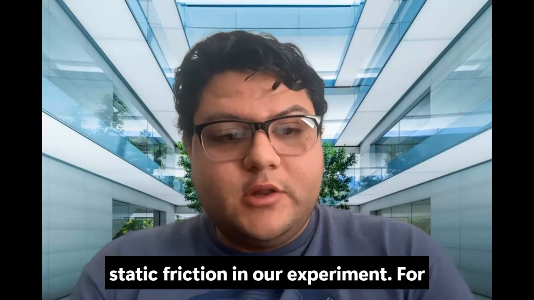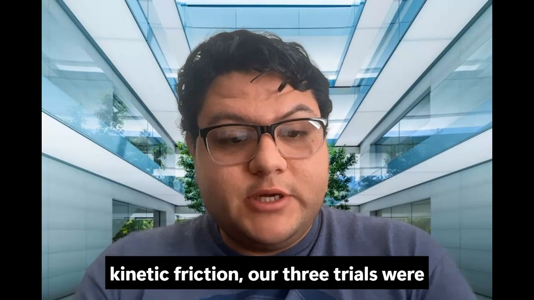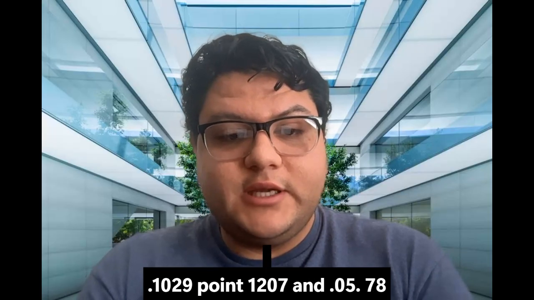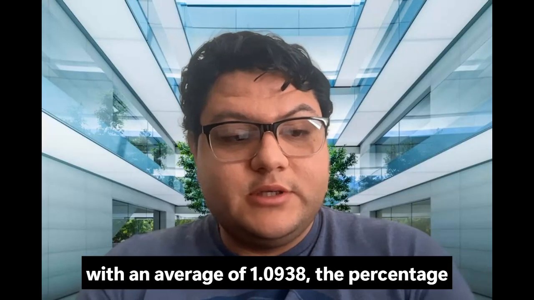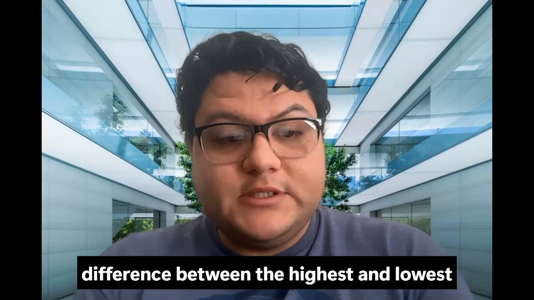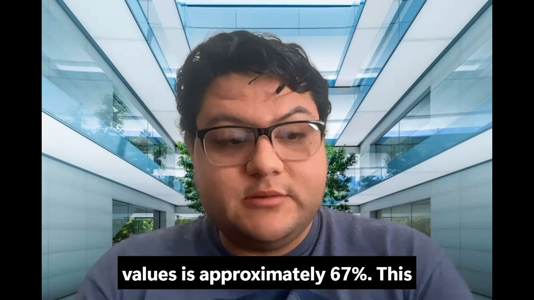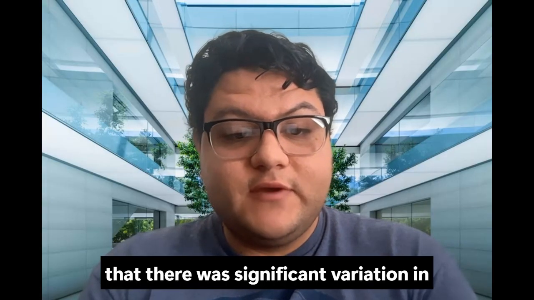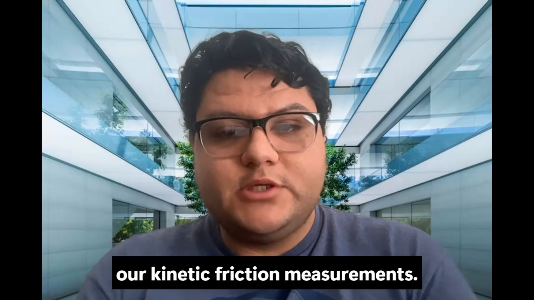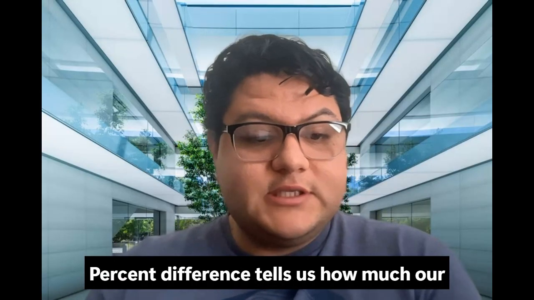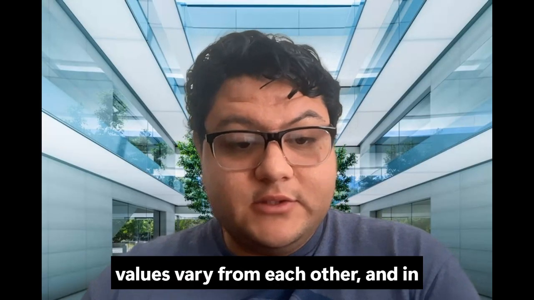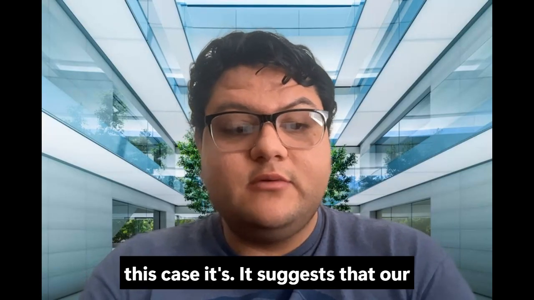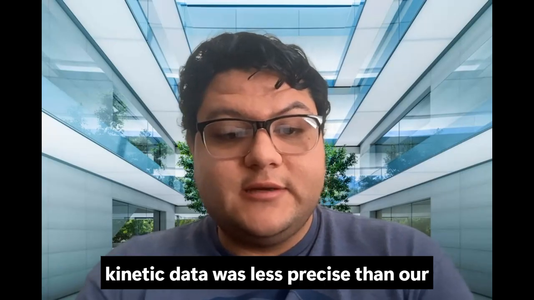For kinetic friction, our three trials were 0.1029, 0.1207, and 0.0578, with an average of 0.0938. The percent difference between the highest and lowest values is approximately 67%. This relatively large percent difference shows that there was significant variation in our kinetic friction measurements. Percent difference tells us how much our values vary from each other, and in this case, it suggests that our kinetic data was less precise than our static data.